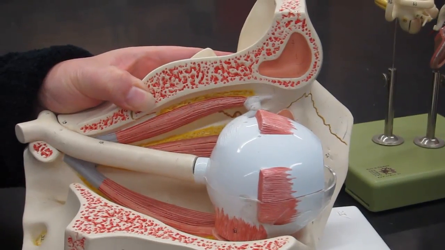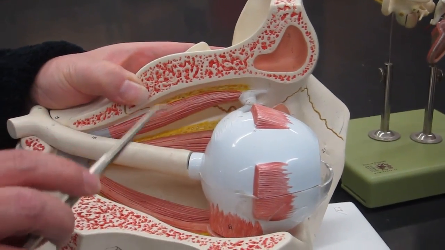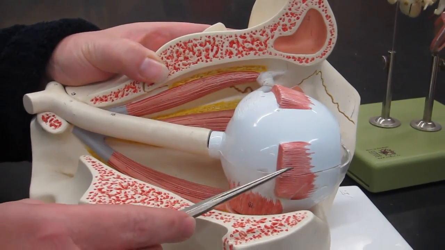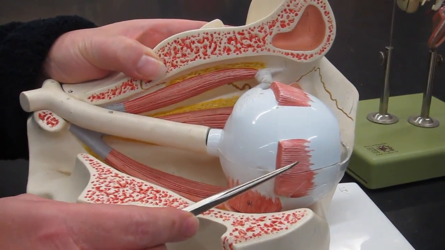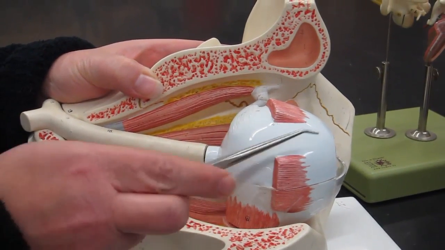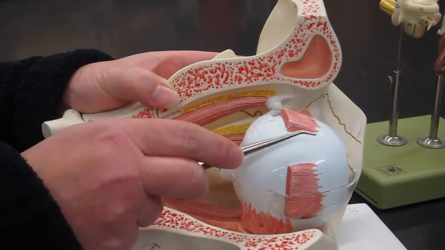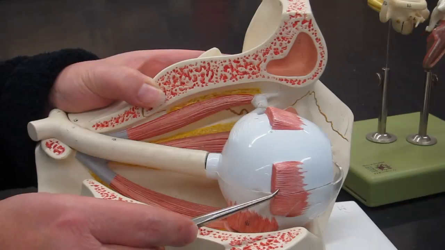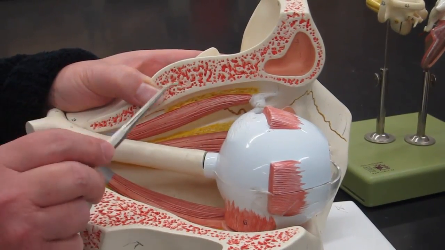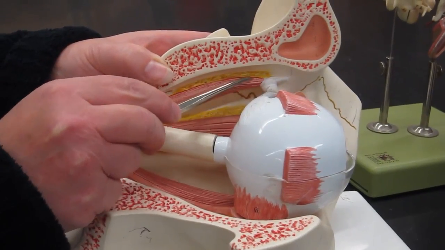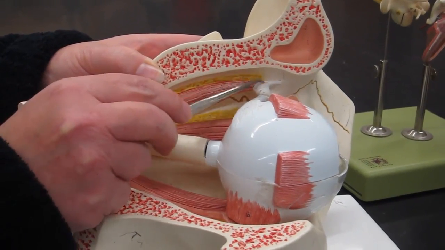4 of the 6 are innervated by the oculomotor nerve. The only 2 that aren't are the lateral rectus, which is innervated by the abducens nerve. That's because this nerve is on the lateral rectus, which abducts the eye. That's why it's the abducens nerve. Okay, and the other one that's not innervated by the oculomotor is the superior oblique.